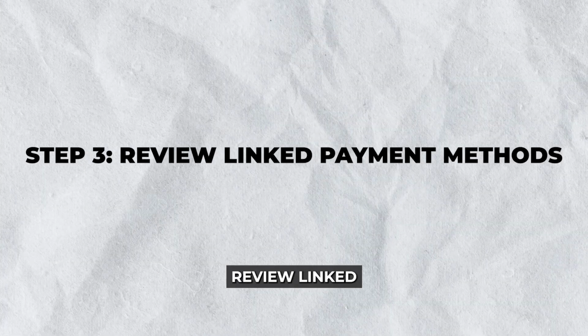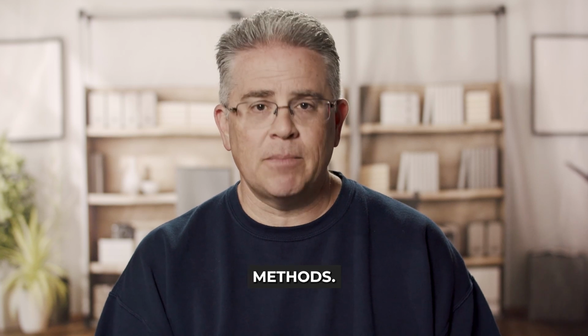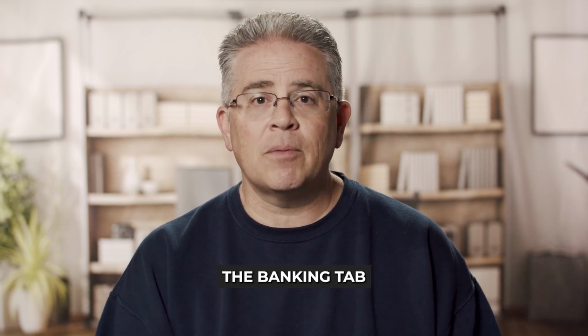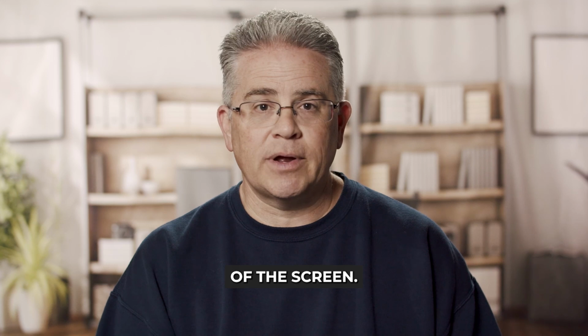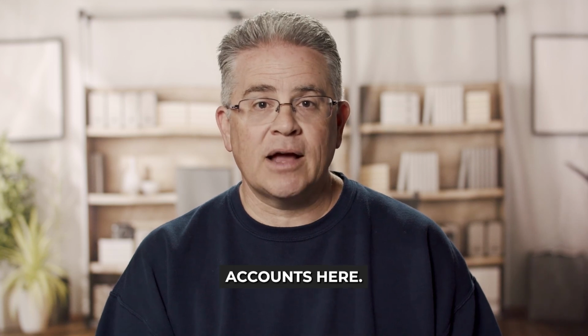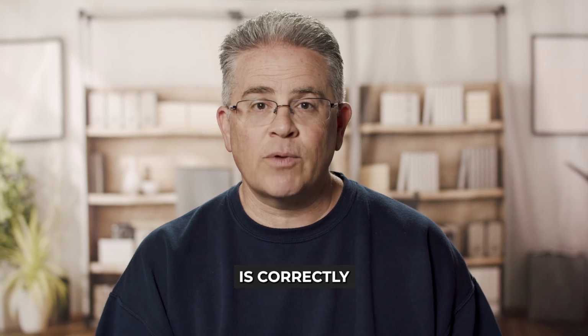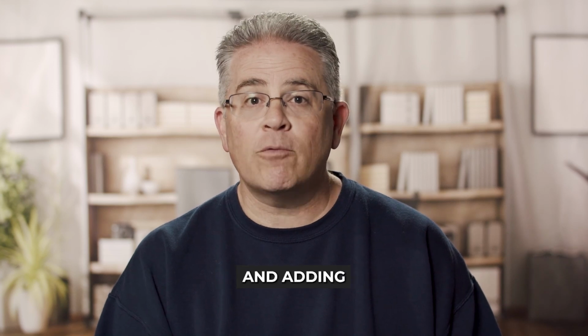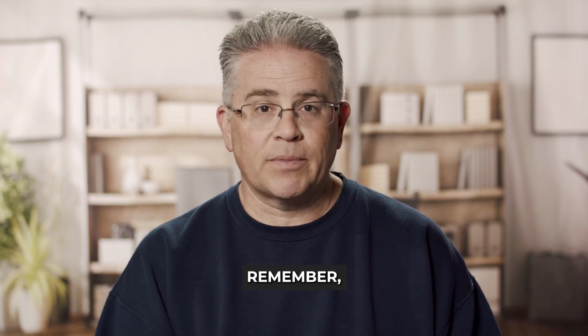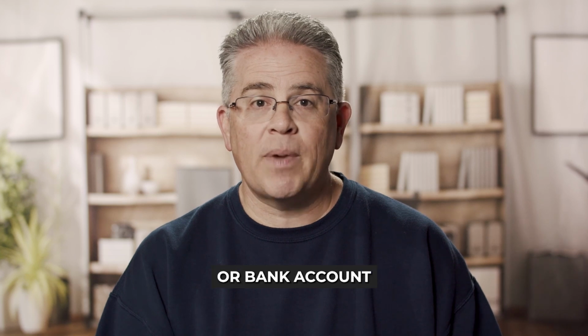Step 3. Review linked payment methods. Another potential hiccup is an issue with linked payment methods. Head over to the app and tap the Banking tab at the bottom of the screen. Check your linked debit or bank accounts here. If something seems out of place, ensure your bank information is correctly entered or try removing and re-adding your payment method. Remember, linking a valid debit card or bank account is crucial for hassle-free transactions.